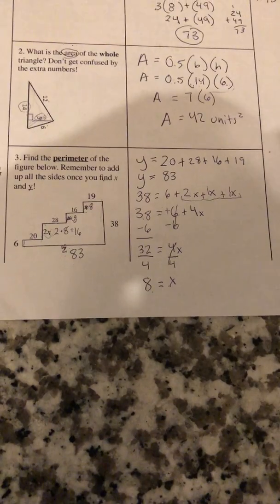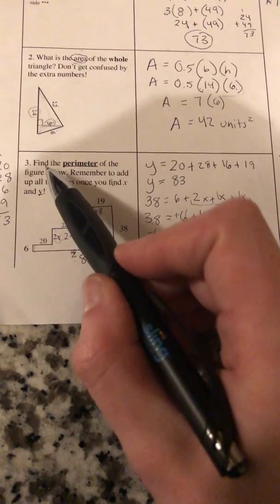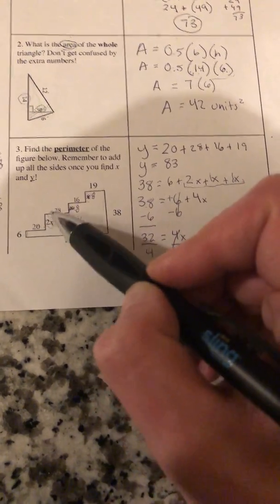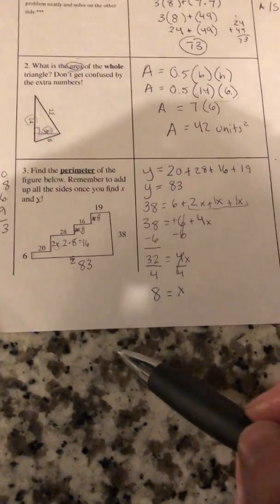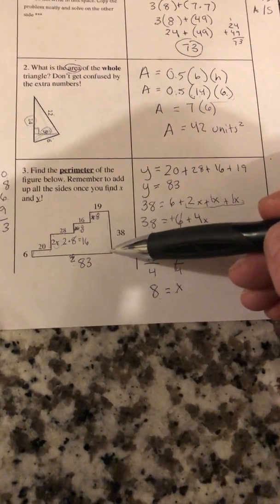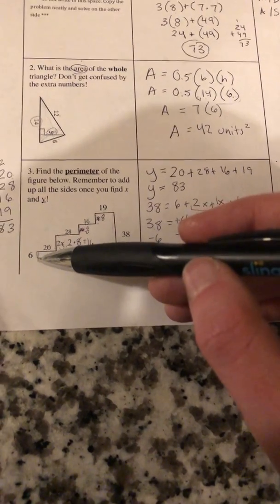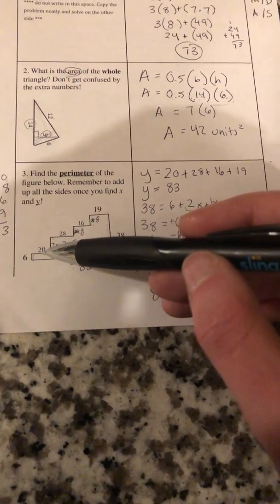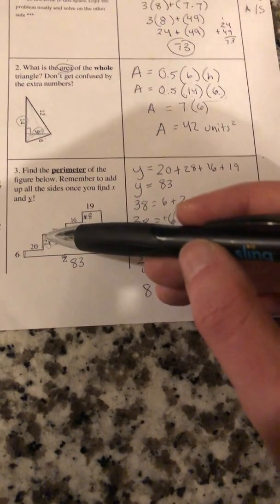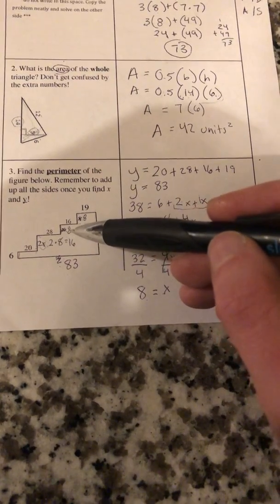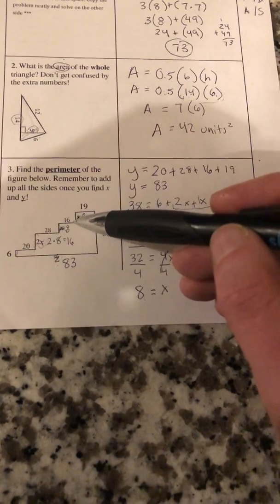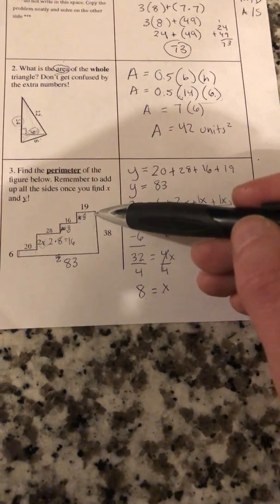It seems like we've done a lot of work, but we're not done with the problem yet. The question is asking, find the perimeter. Perimeter means that we have to have all the outsides added together. So what I'm going to have you do on your own is take your calculator and type in 38 plus 83 plus 6 plus 20 plus this side we said was 16 plus 28 plus 8 for this vertical side plus 16 plus another 8 for this vertical side and then plus 19.